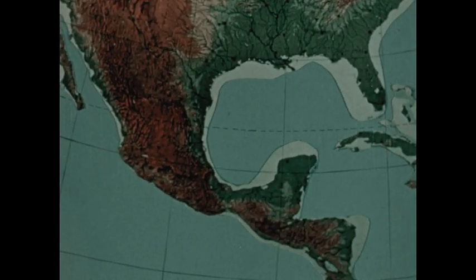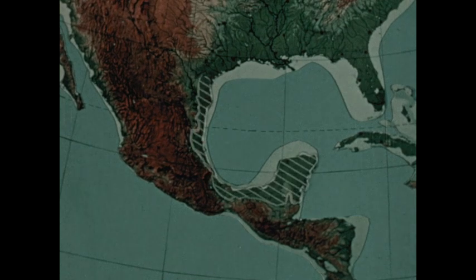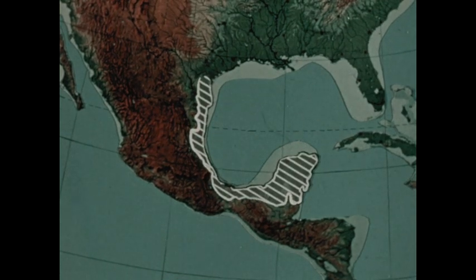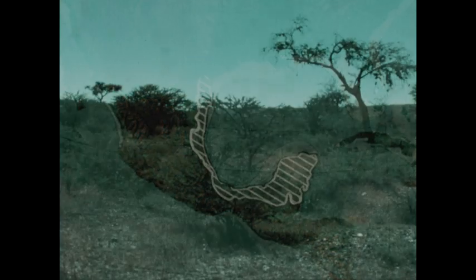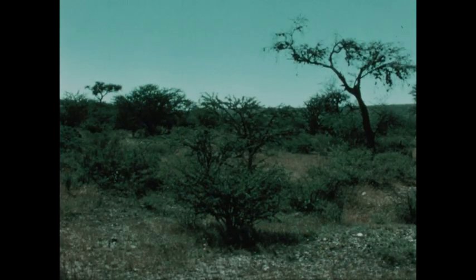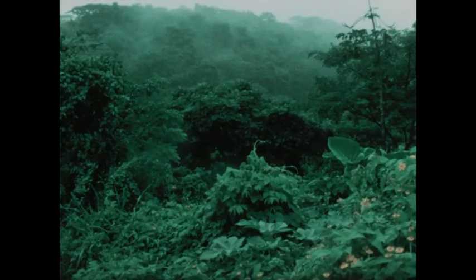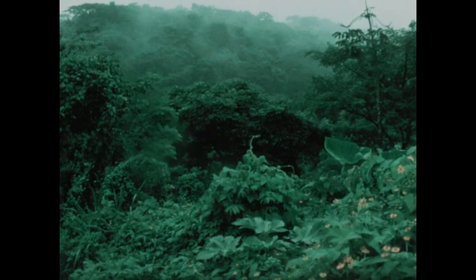The southern portion of the interior region is the coastal plains of Mexico. The arid northern portion of the Mexican coast is a land of low, thorny bushes and trees. Farther south, the coastal plain becomes a tropical rainforest.